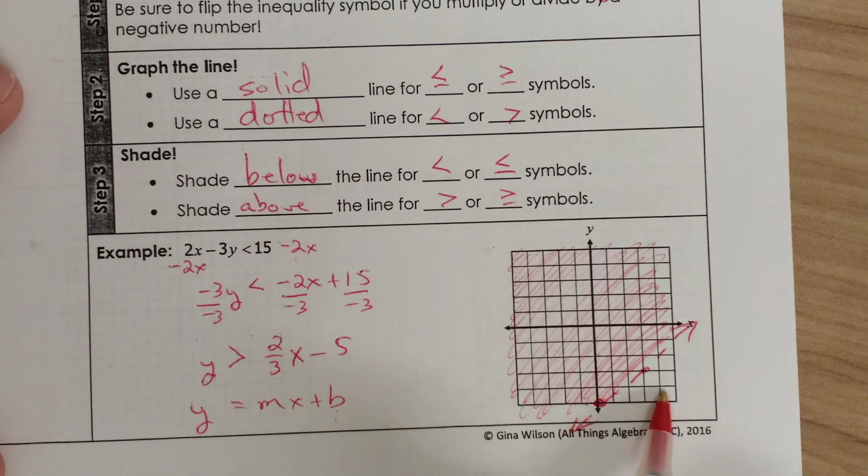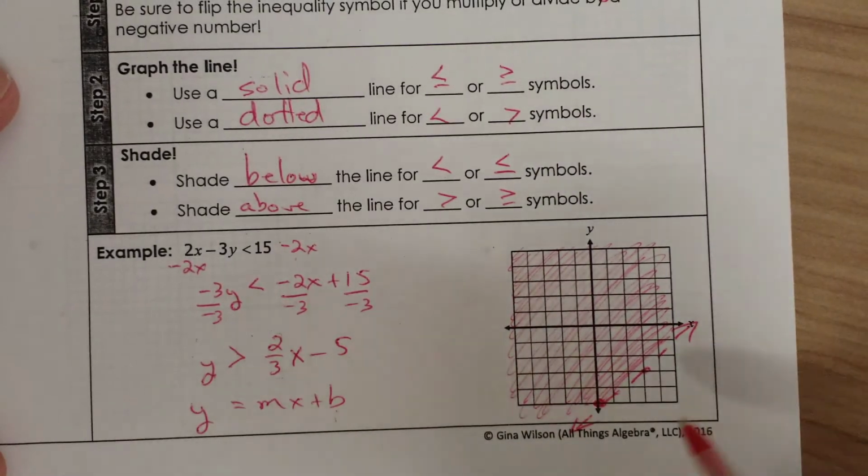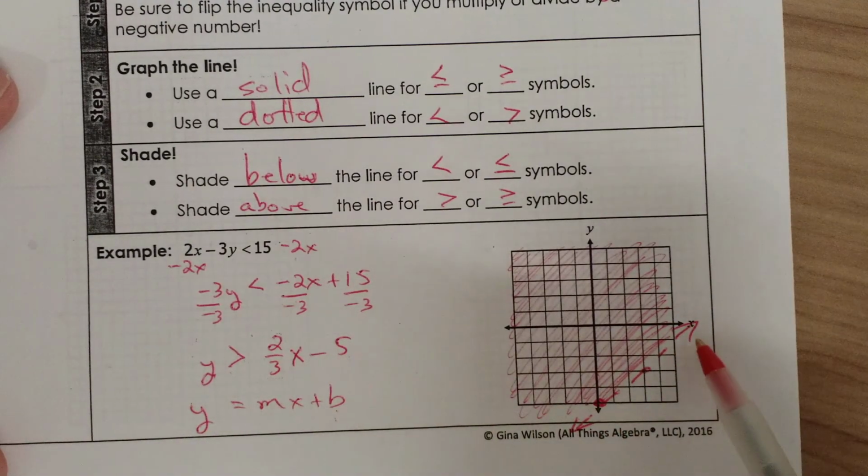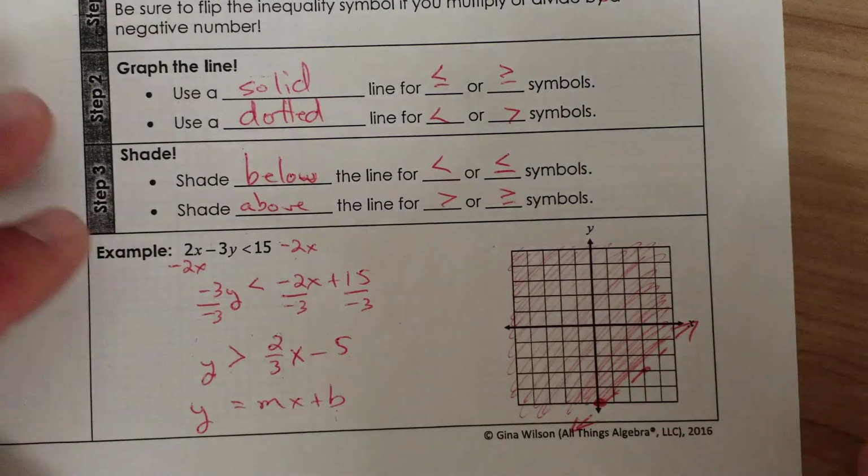Any ordered pair over here in this area that's not shaded would not be a solution. Any point on the line, in this case, because it's a dotted line, would not be a solution. If it was an equal bar, we would have a solid line. Those points on a solid line would be a solution. Let's look at a couple more examples. We'll be all done.